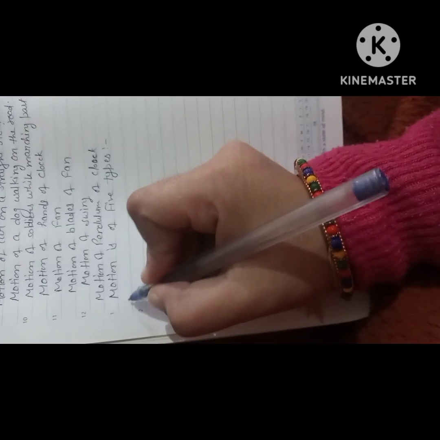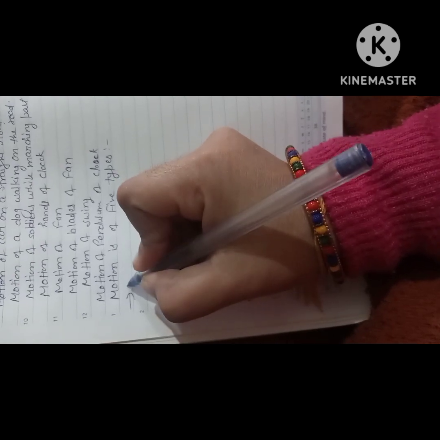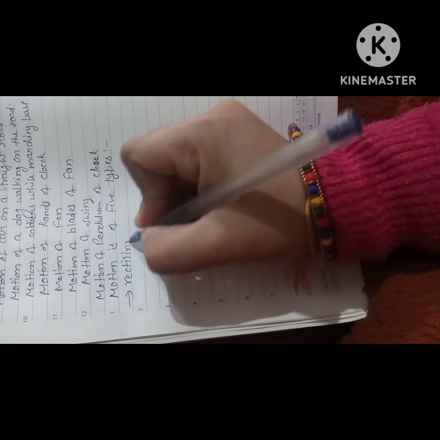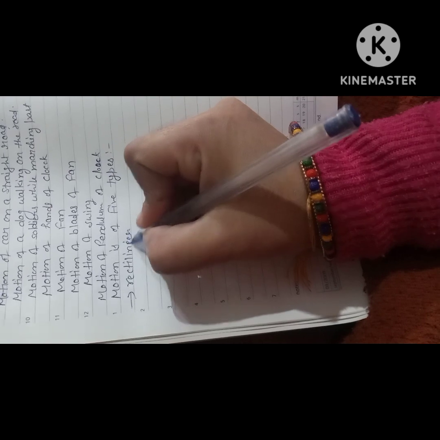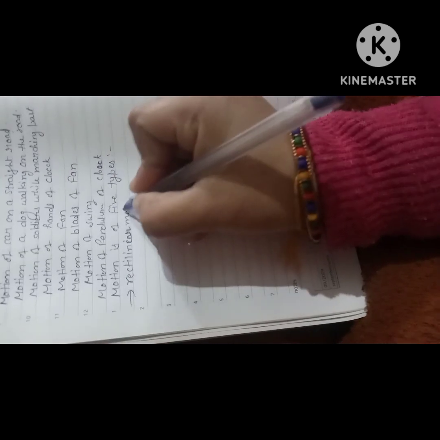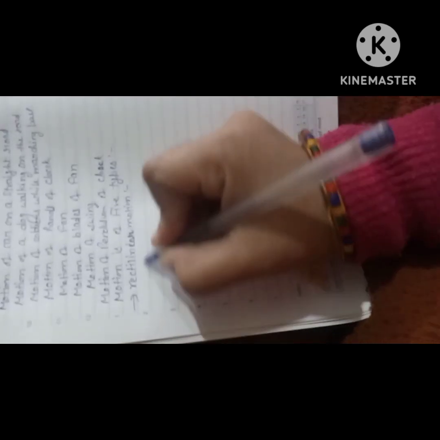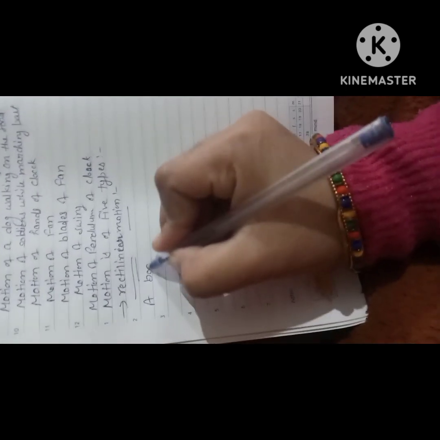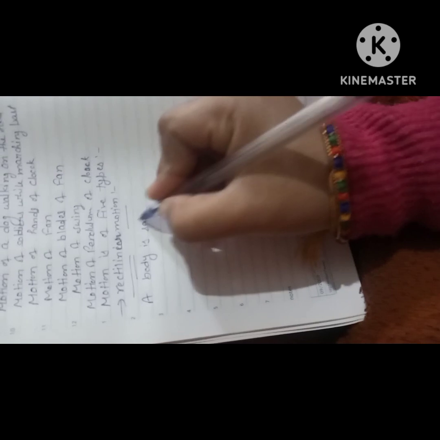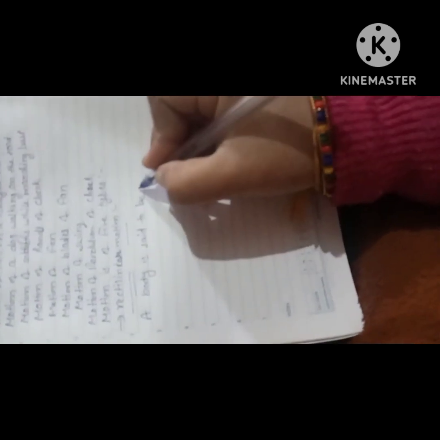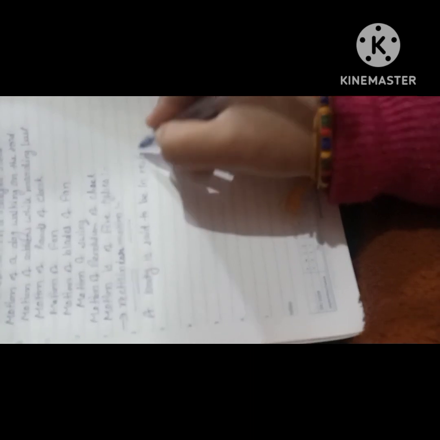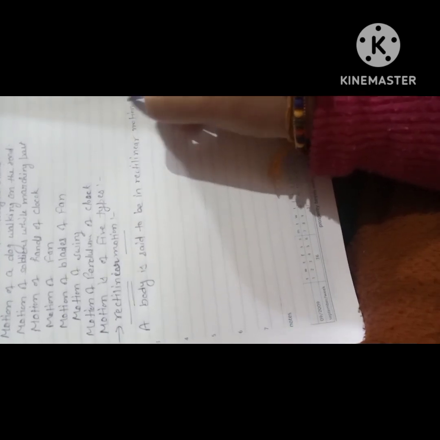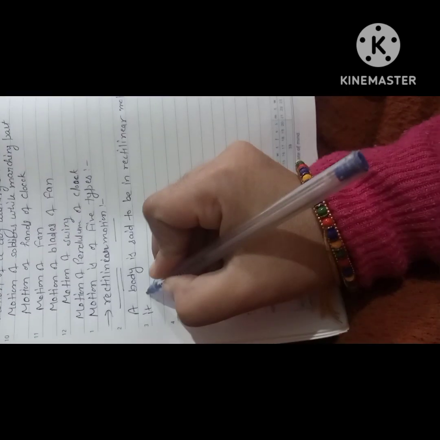First one is rectilinear motion. A body is said to be in rectilinear motion if it moves along a straight road.